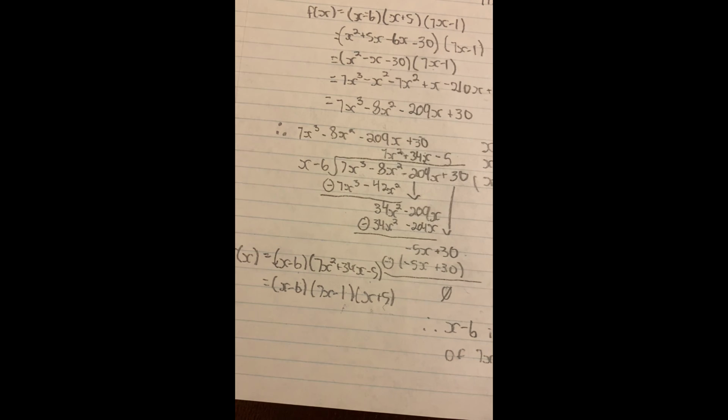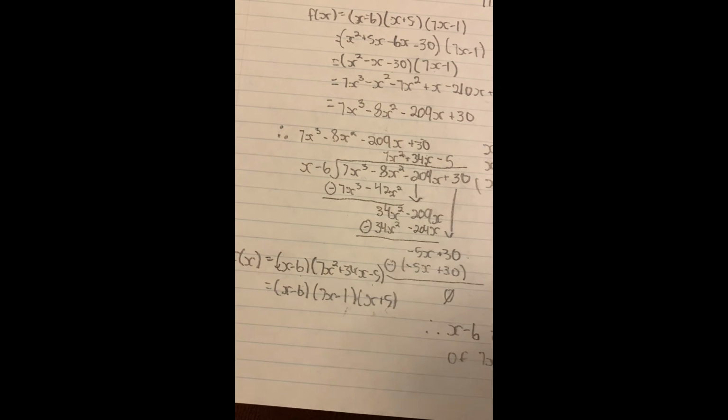What this shows is that x minus 6, which is our x equals a, is a factor of our polynomial equation, which was shown when we did the long division and we got 0 as our remainder. The 7x minus 1 is our x equals 1 over 7, which is our x equals c over d plus e plus f. That shows that that is a factor of the equation. And the x plus 5, which is our x equals negative b, that shows that that is also a factor of the equation, showing that all of them are factors of the polynomial equation.